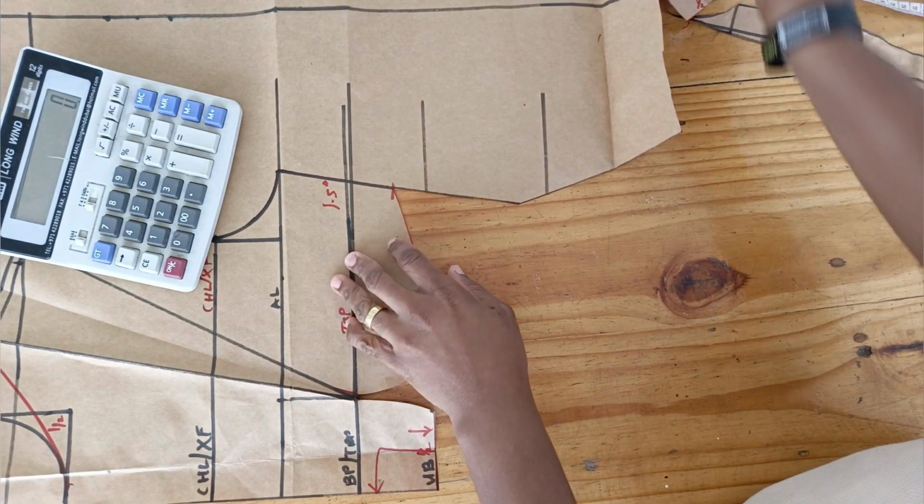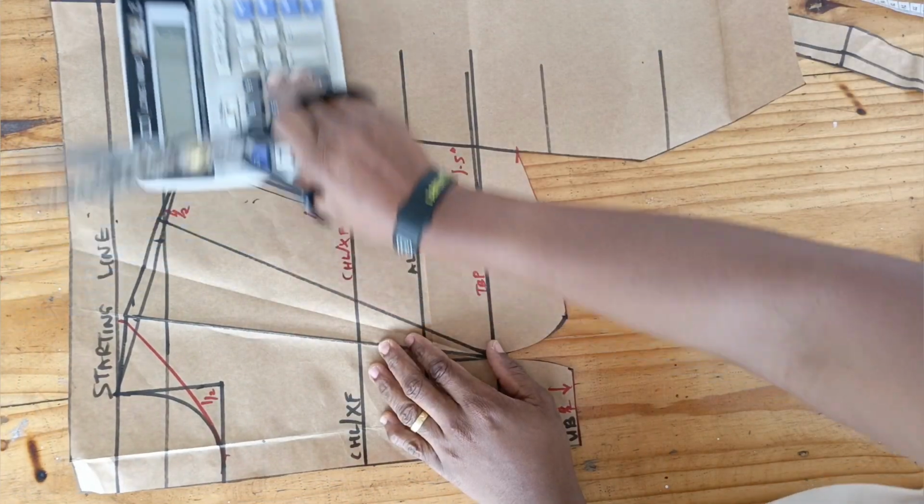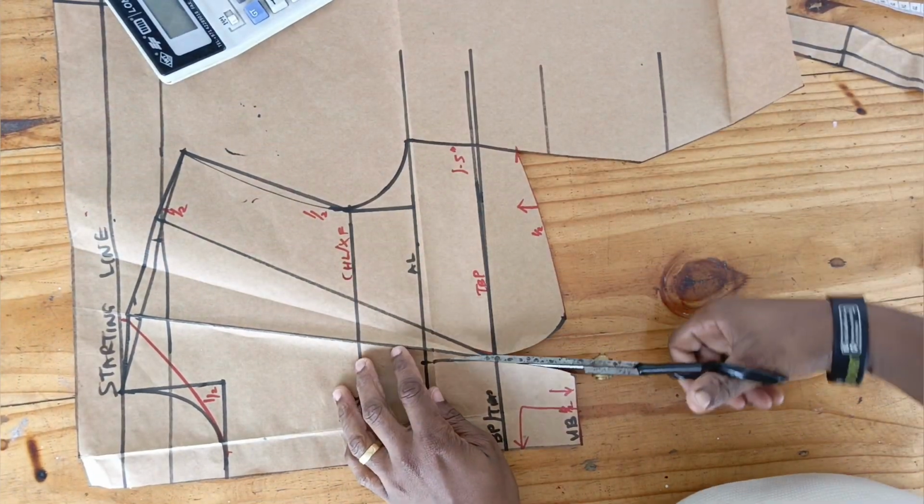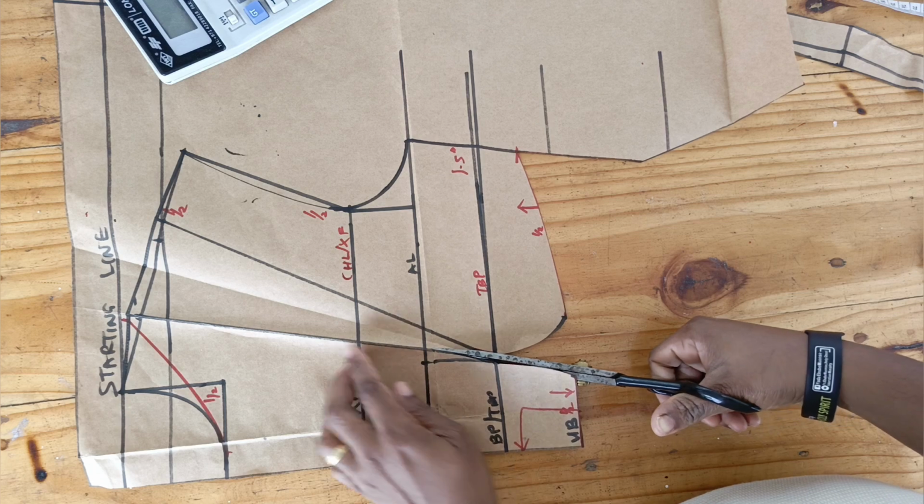Yes, this one is out now. Then let me cut out the darts. I'll be cutting out the shoulder darts.